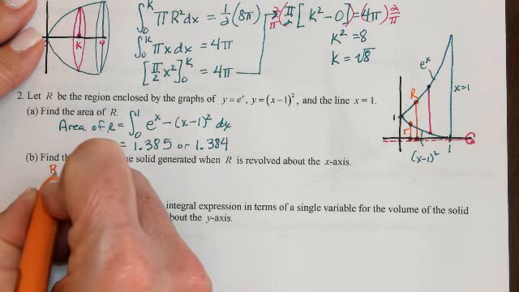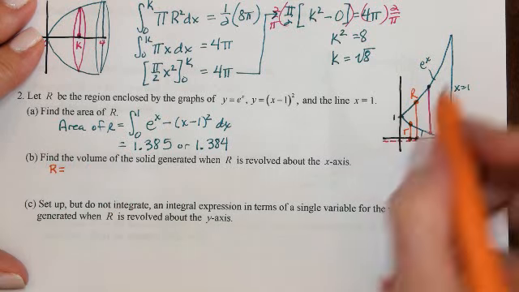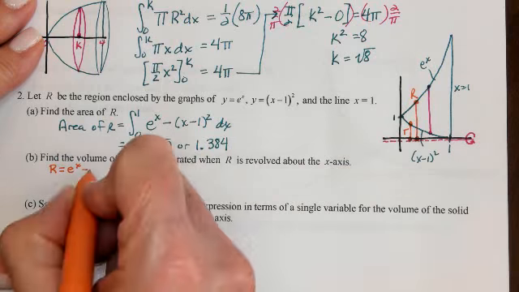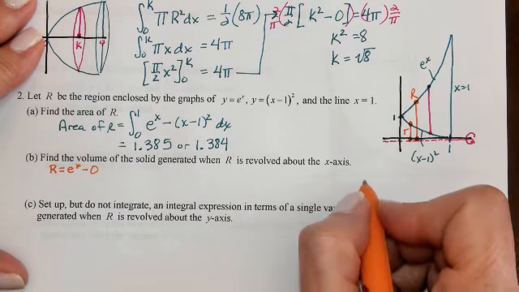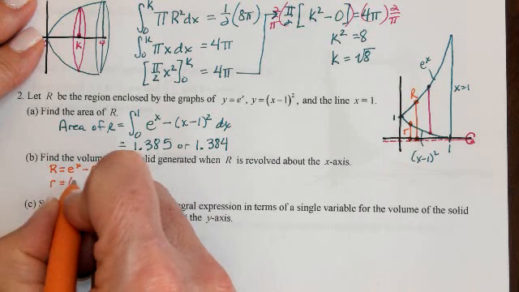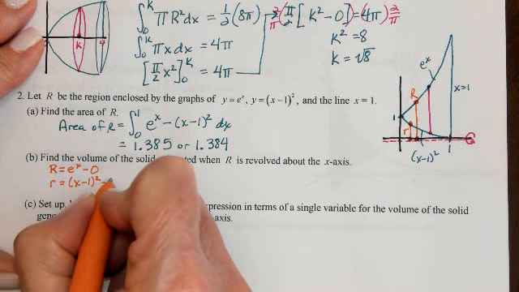So big R, my big radius, is going to be e to the x minus 0. The x-axis is y equals 0. Little r is (x minus 1) squared minus 0.